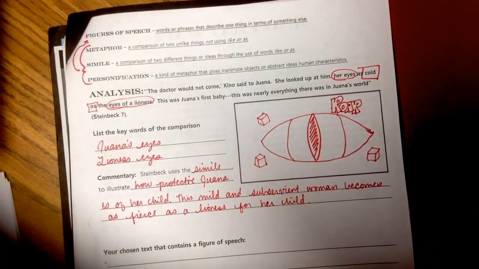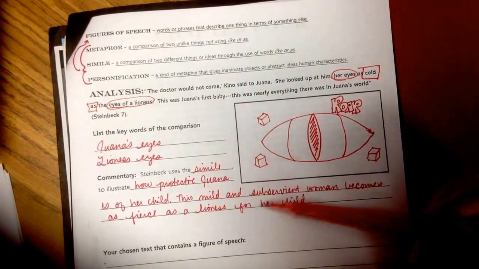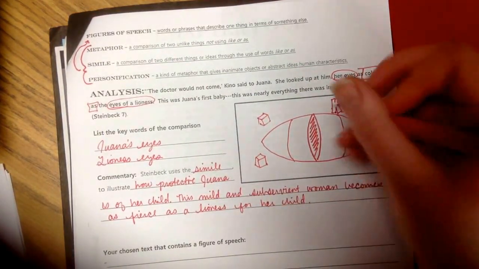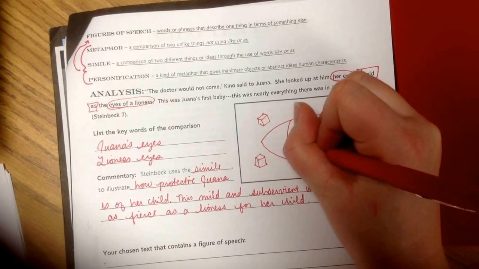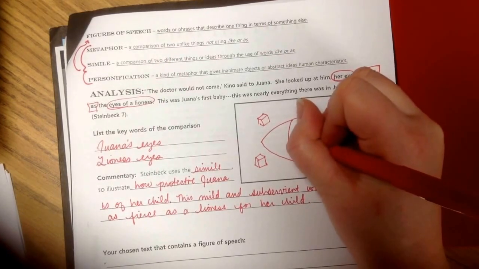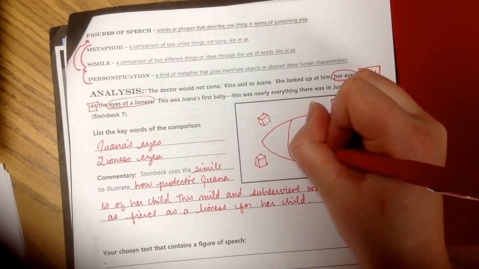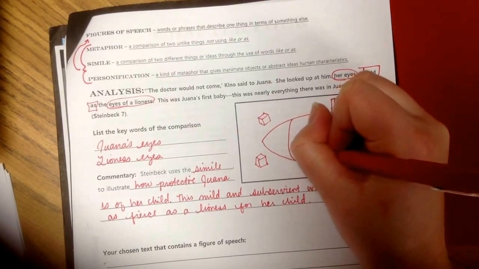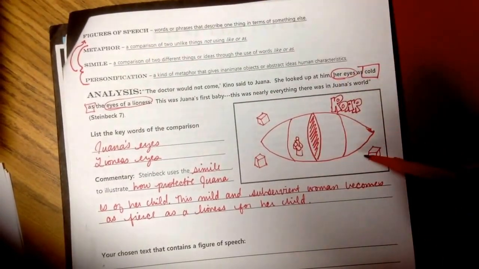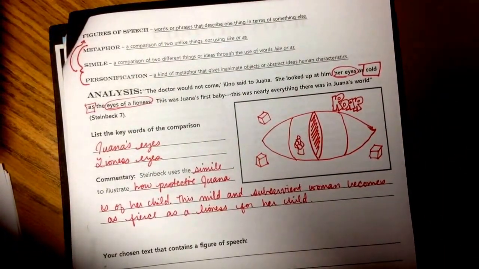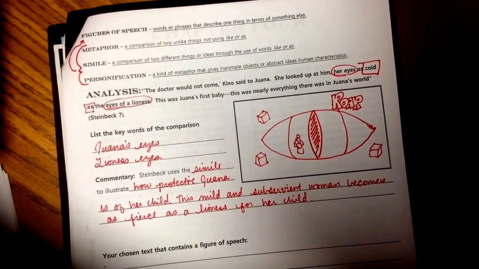So I'm analyzing what Steinbeck's trying to tell us by using this, right? And I have a good idea. What if I drew, like, here's little Coyotito, right? And here's Juana holding him. Okay? So here's the mom, there's the lion's eye and the ice cubes. Does that help a little bit? It's a little bit better drawing.